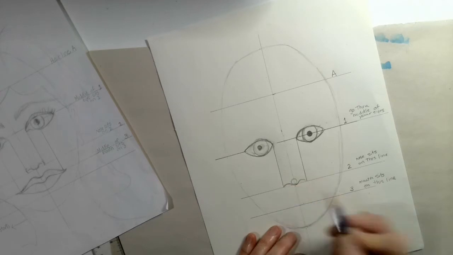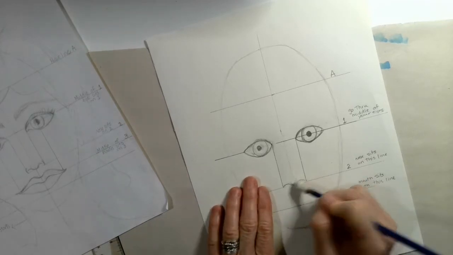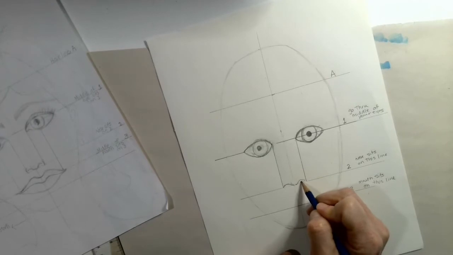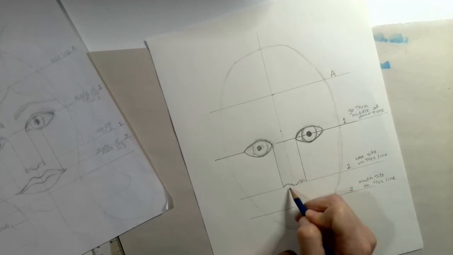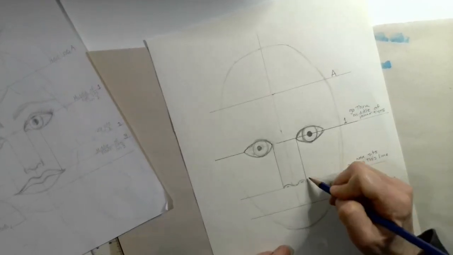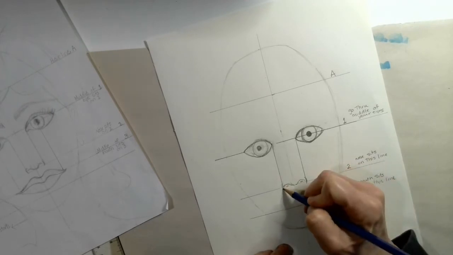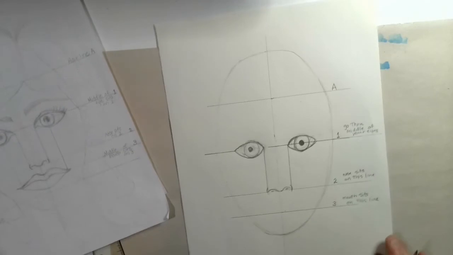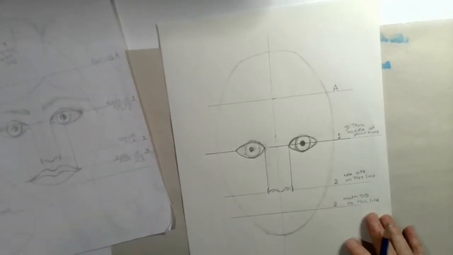That's just the illusion of a nose, and you can erase that circle. If you think that you can see nostrils, you can add those in if you want. Then you can add those little parentheses that are the sides of people's noses. And that's pretty much all we're going to do with the nose for now.